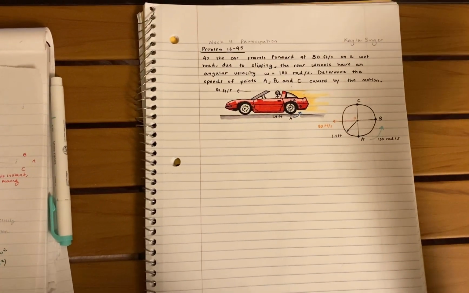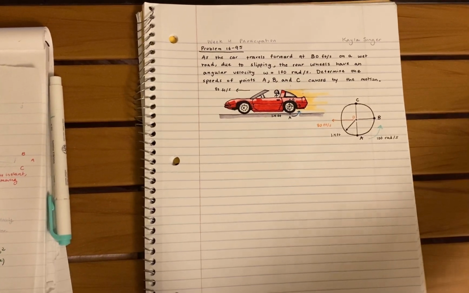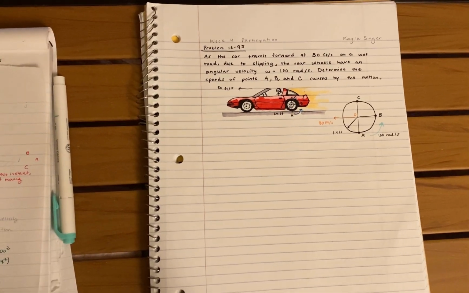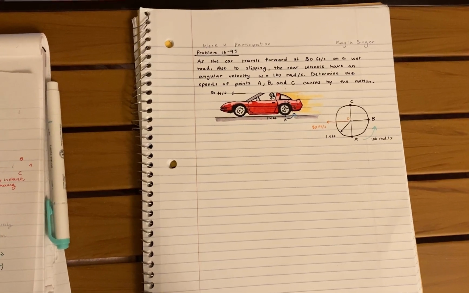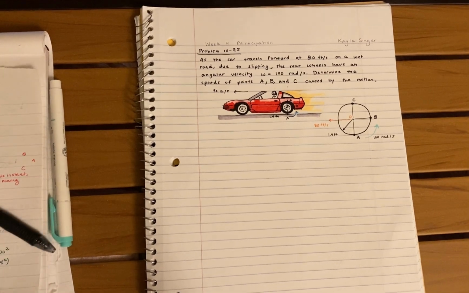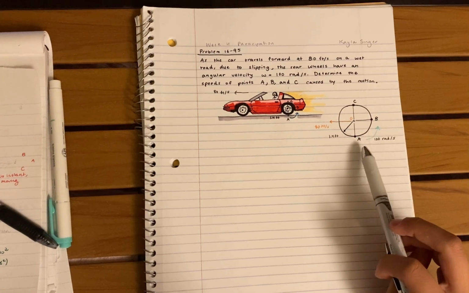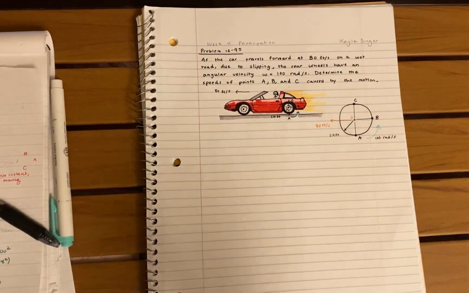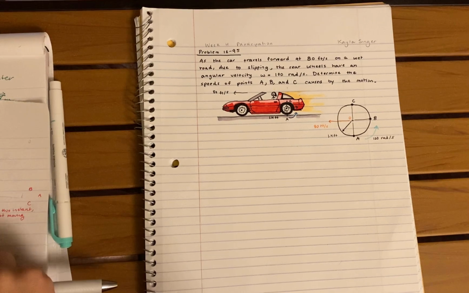Hi, so I did problem 16-95, which is: as the car travels forward at 80 feet per second, the rear wheels have an angular velocity of 100 radians per second, and it asks to determine the speeds at A, B, and C. So here's the zoomed in part. That's A, B, C. I labeled this part as O. And I had some trouble with this one.